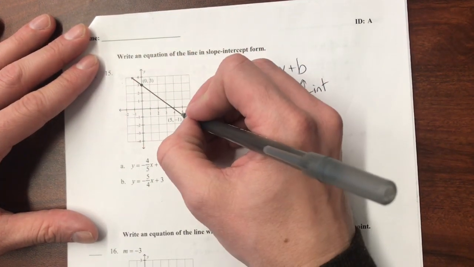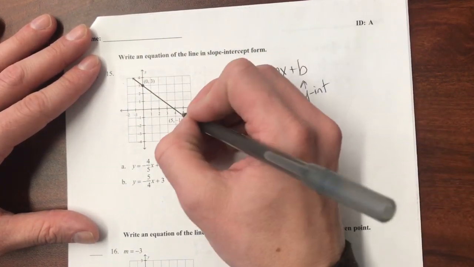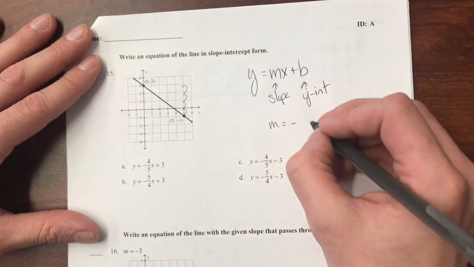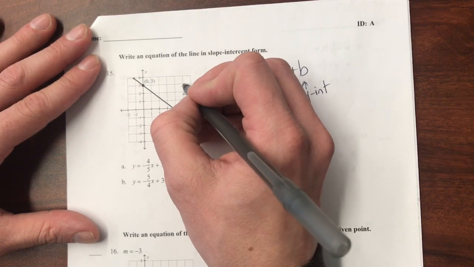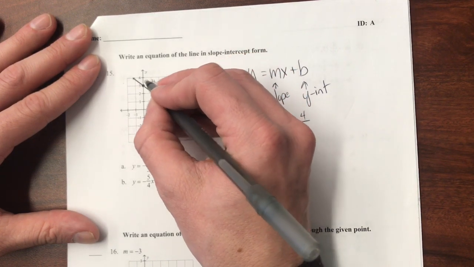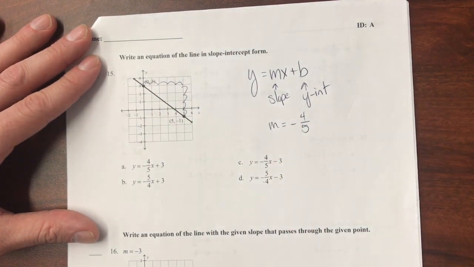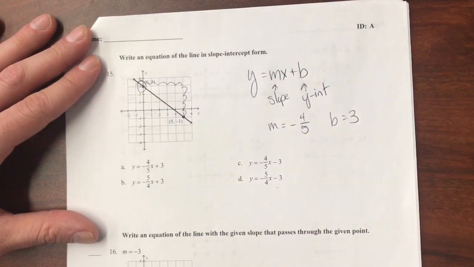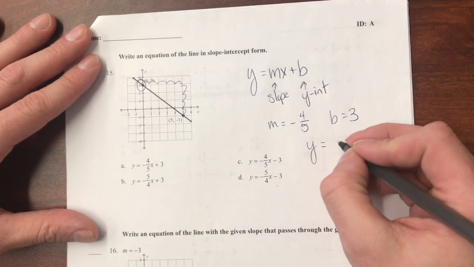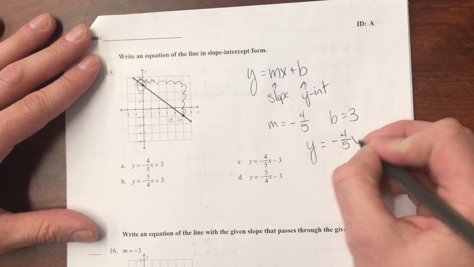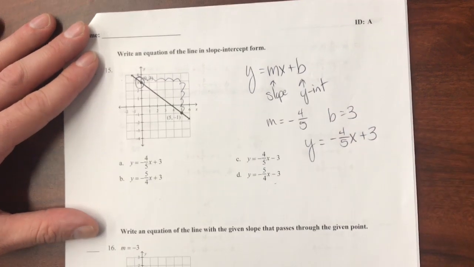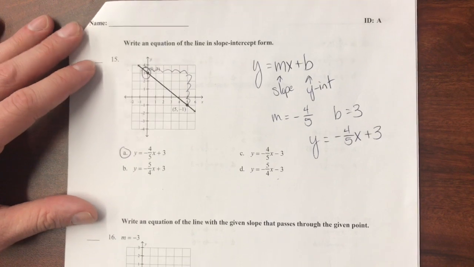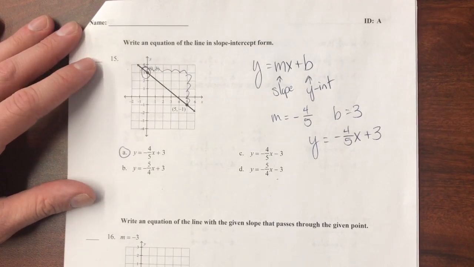My slope is negative, up 1, 2, 3, 4, so negative 4 over 1, 2, 3, 4, 5. My y-intercept lives right there, so at 3. Putting it all together, we have y equals negative 4 over 5 x plus 3, A, or as the Fonz would say, A.